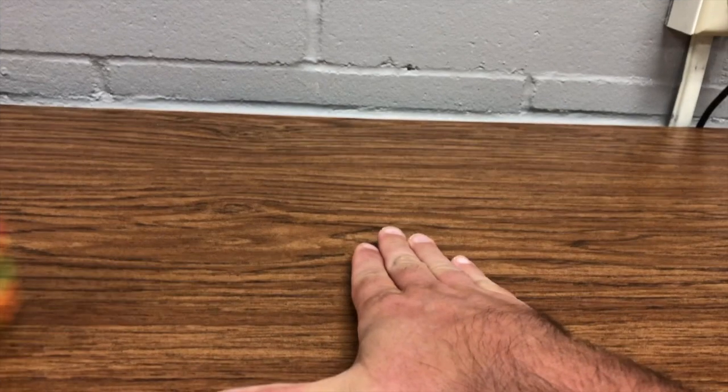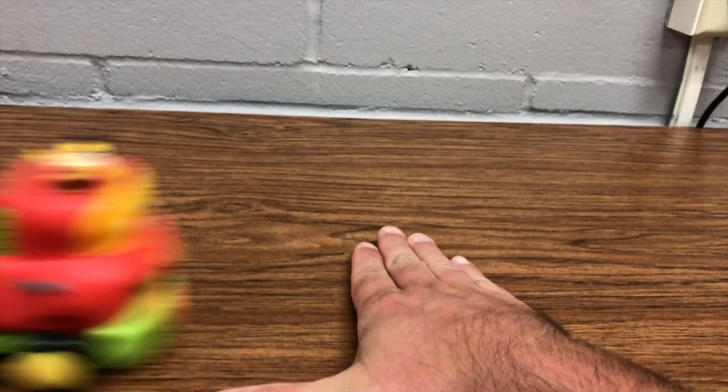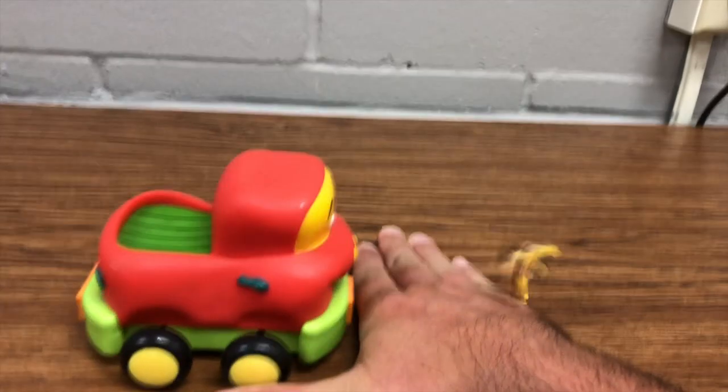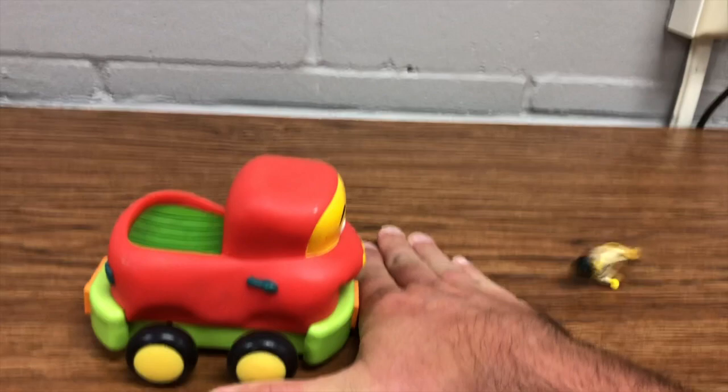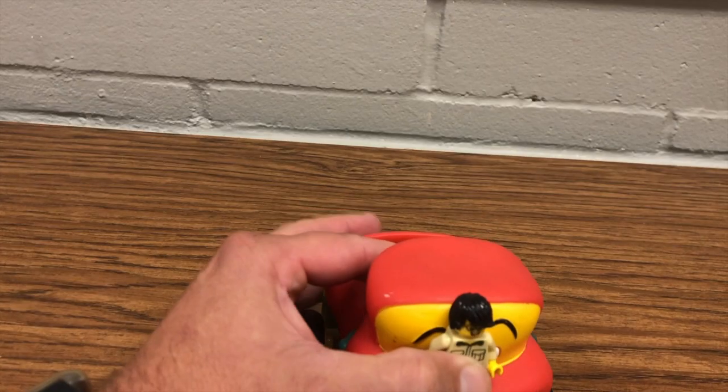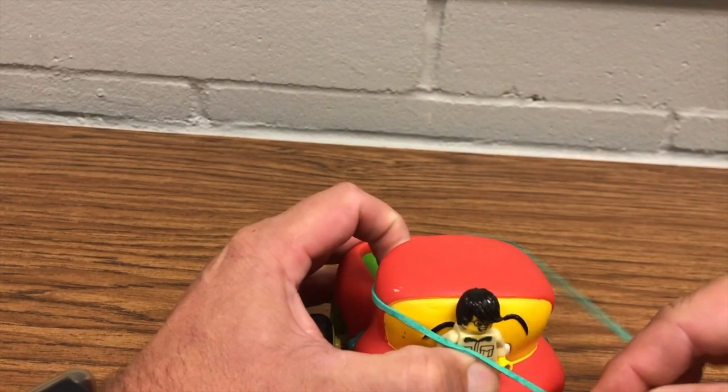Jim comes in, he's riding on the car, which means he doesn't want to change his direction or speed. When the car stops, Jim continues to move because there's nothing holding him to the car. Inertia is the reason car manufacturers use seat belts.